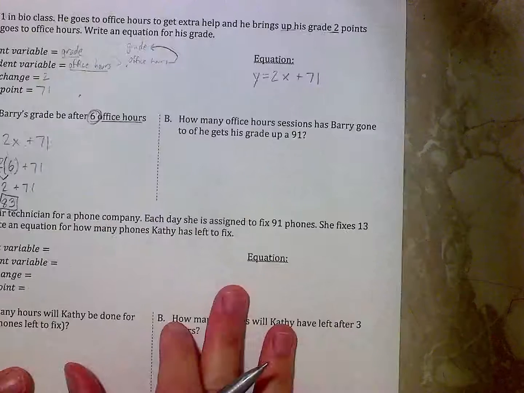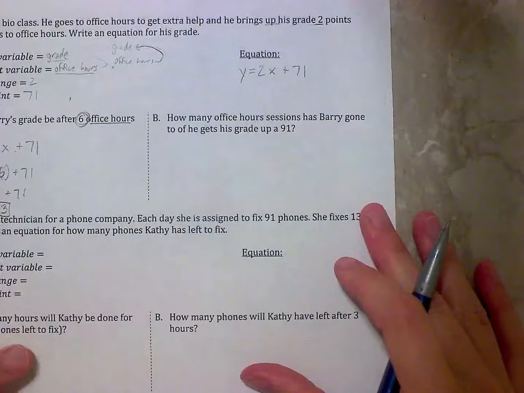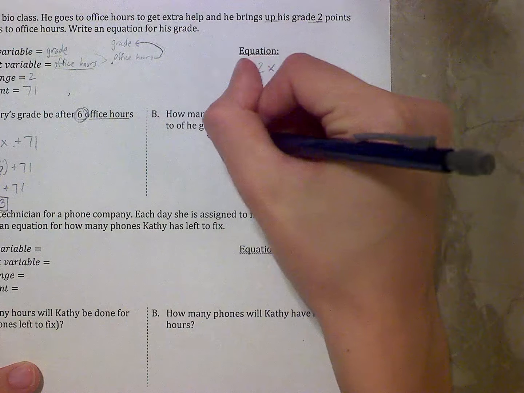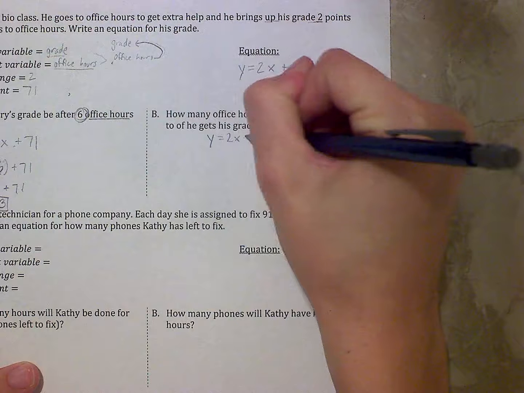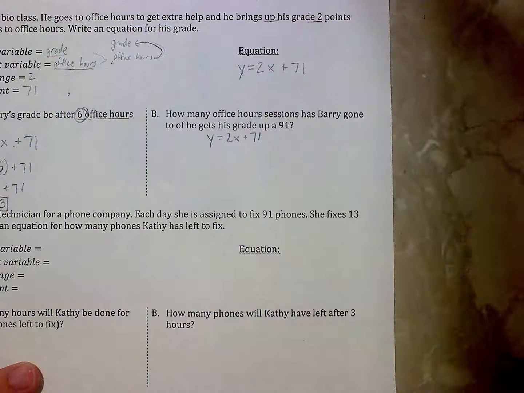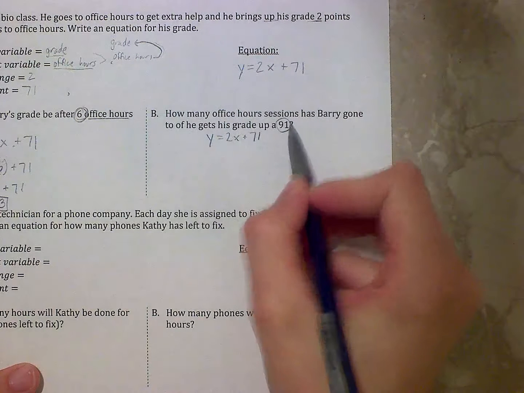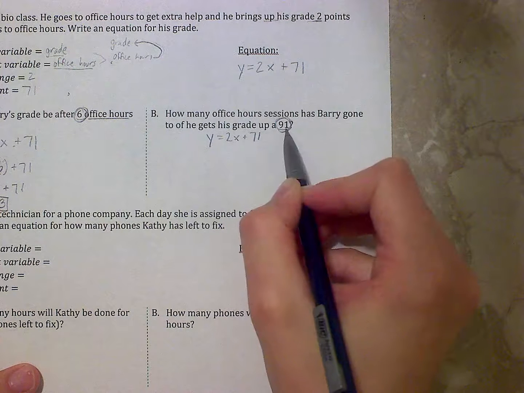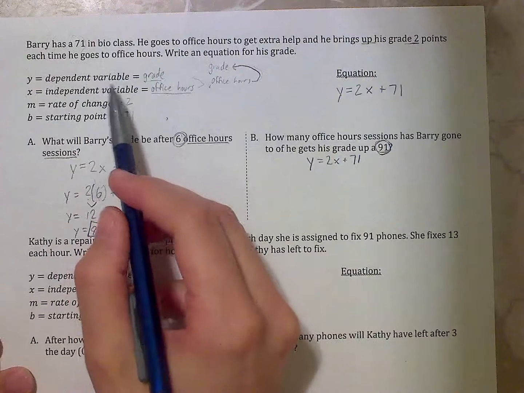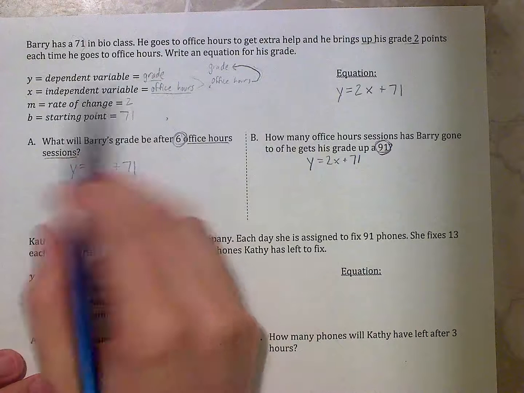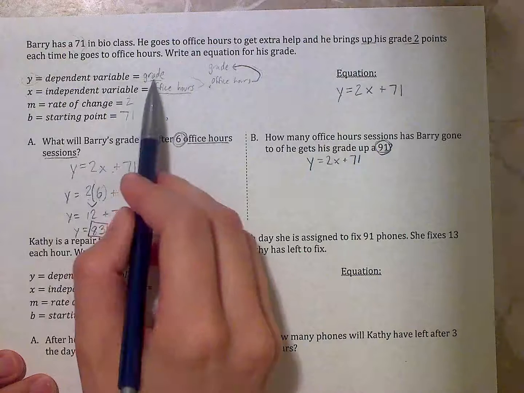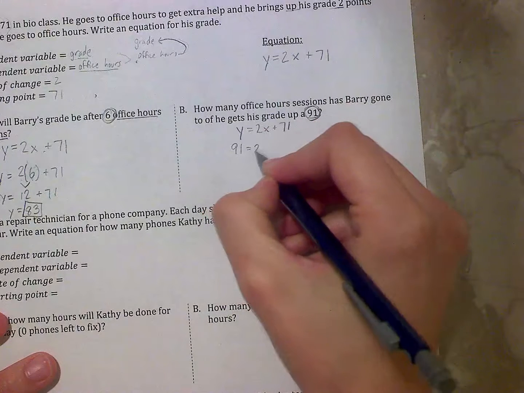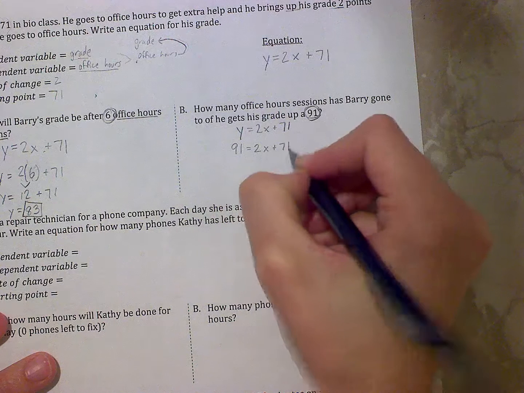Now, here it says, how many office hour sessions has Barry gone to if he gets his grade up to a 91? So again, we're going to copy the equation. And this time, where do we plug in the 91? Well, that's not number of office hour sessions, so it doesn't go for the x. That's his grade. So come back up here and say, okay, well, where do I plug in his grade? Well, I plug in his grade for y, because y is the letter that represents his grade. So you plug in 91 equals 2x plus 71, right?